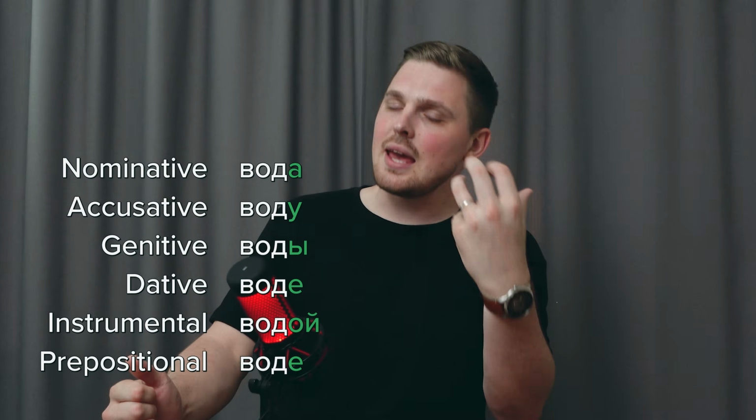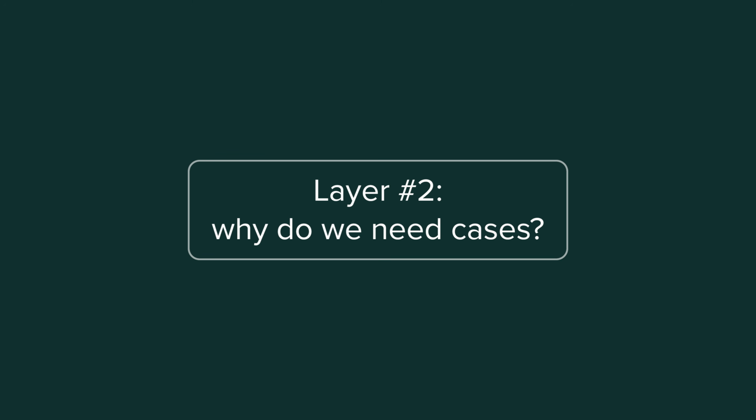Next layer of cases is, why do we even need cases? Cases assign roles in Russian. Through cases, we understand who does the action and who's going to receive it. That's the roles in a sentence.